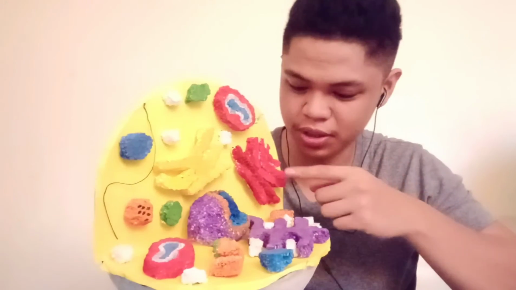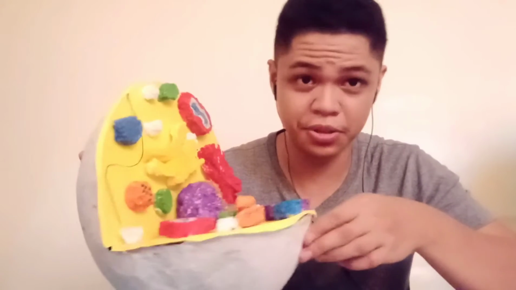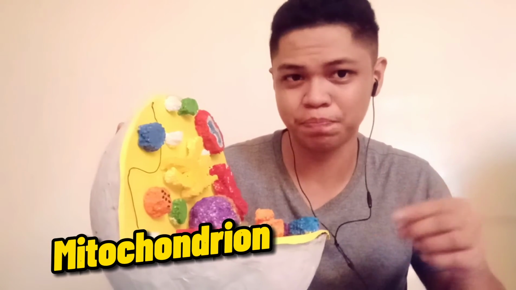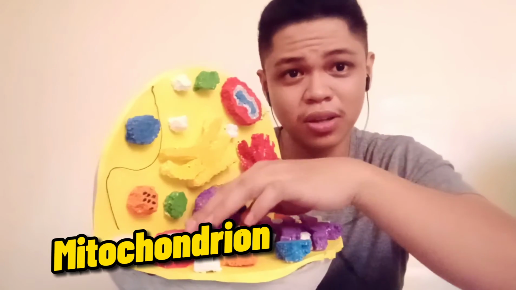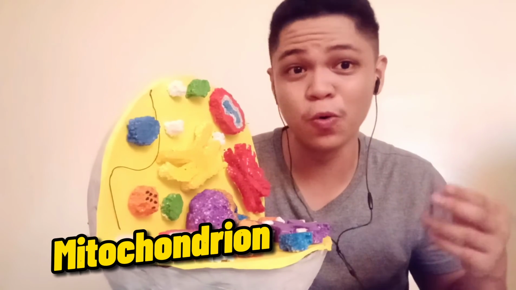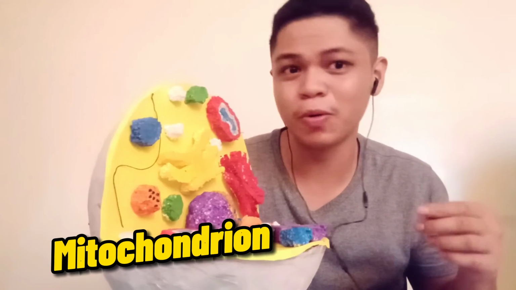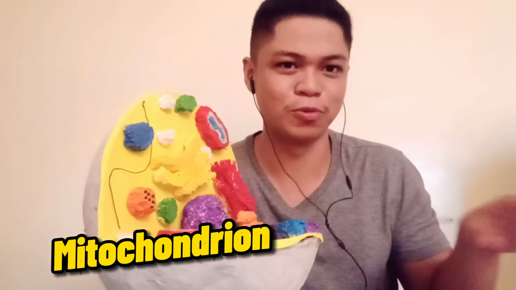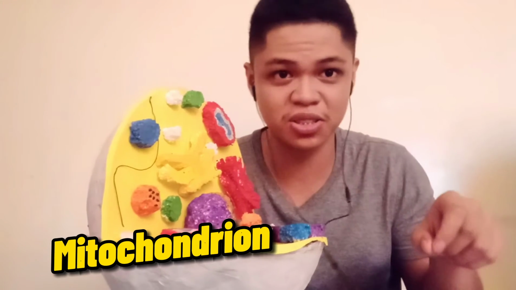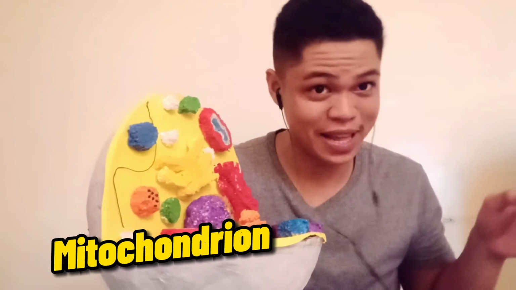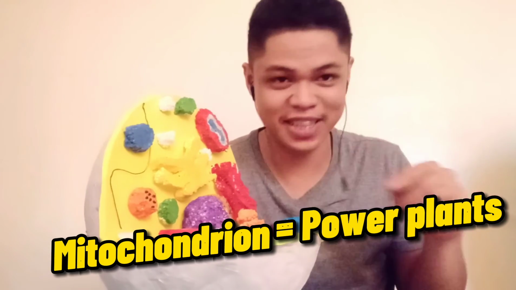The next one that we are going to name is this organelle here. They are called mitochondria. What they do is they supply energy to the cell. Mitochondria have their own DNA and ribosomes, which suggests that they were once free living prokaryotes taken in by larger cells. We can compare this to power plants supplying electricity in a city.